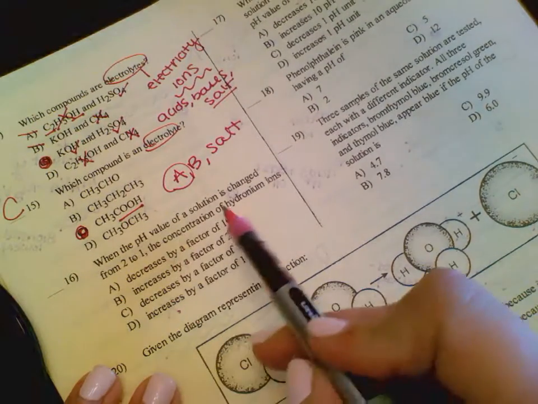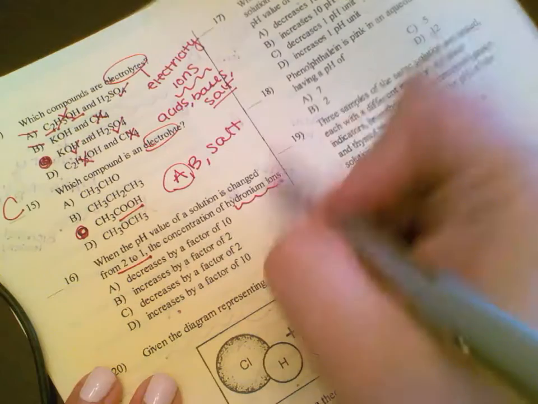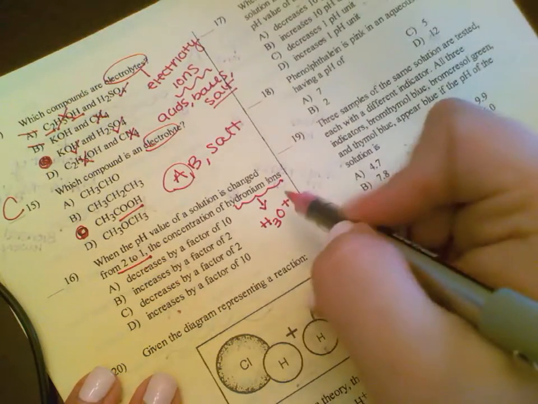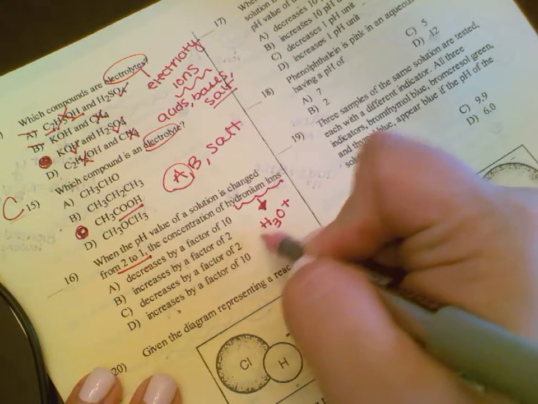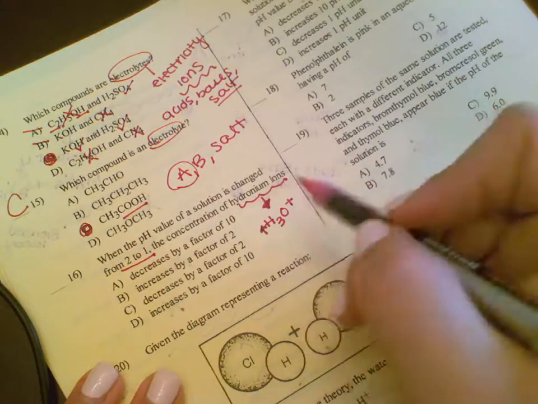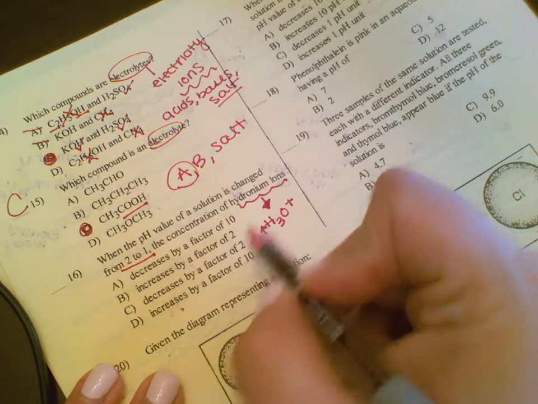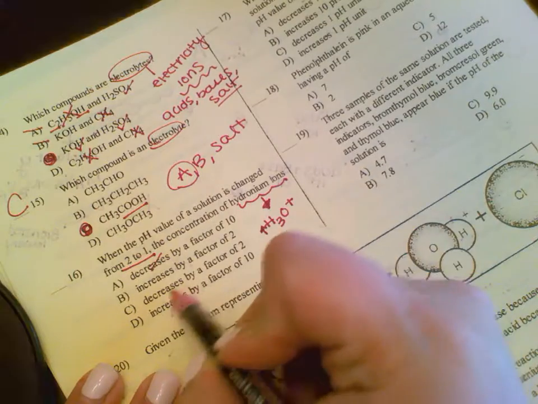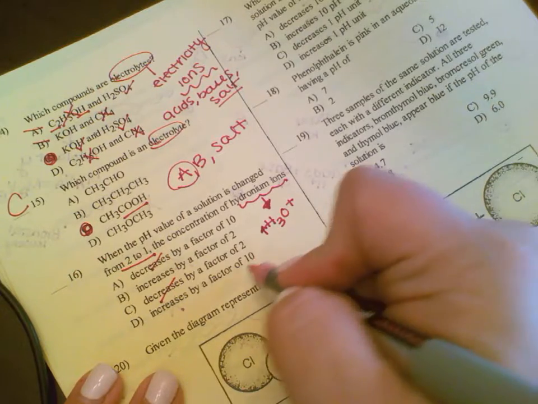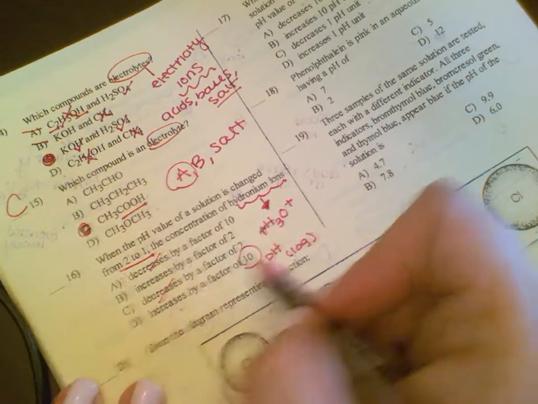16. When the pH value of a solution is changed from 2 to 1, the concentration of hydronium ions, I want to think hydronium is H3O+. I'm going to increase my hydronium ions when I do that because I'm going down the pH scale, and as I go down, I get more acidic. So I'm definitely going to increase my hydronium ions. So we get rid of those. Now I have B and D, by a factor of 2 or a factor of 10. Well, pH, remember that's based on a log scale. Logs are based on powers of 10. So D.